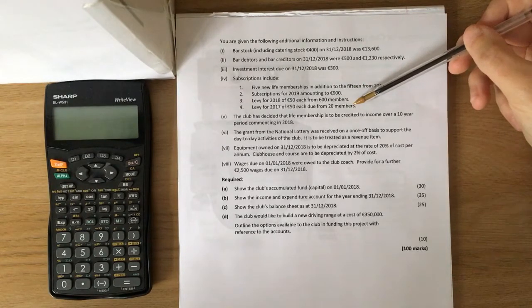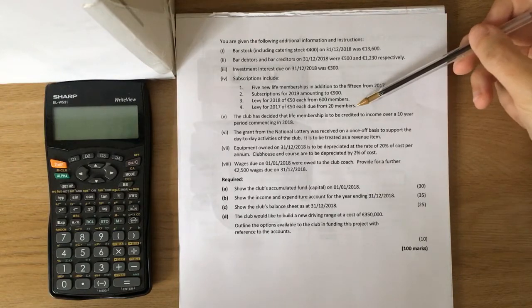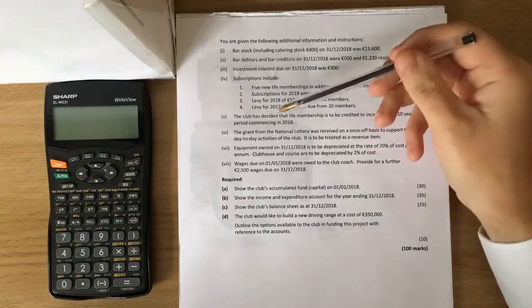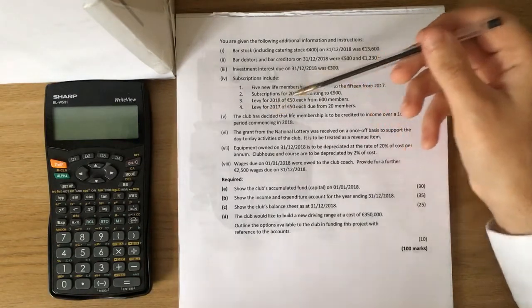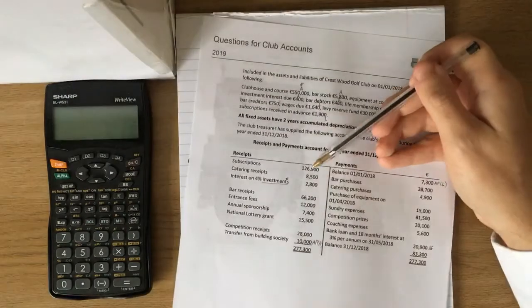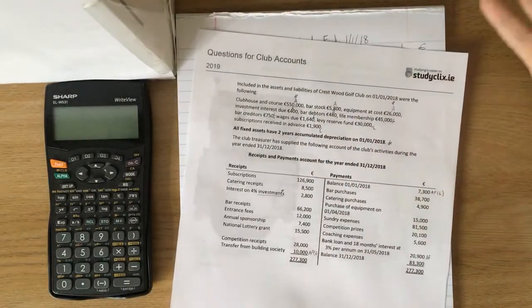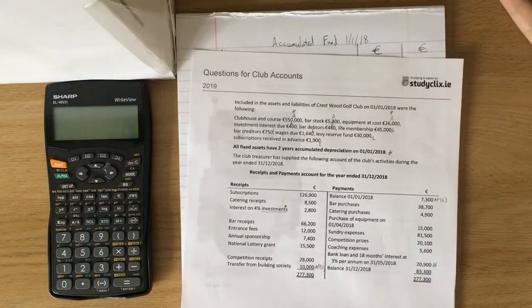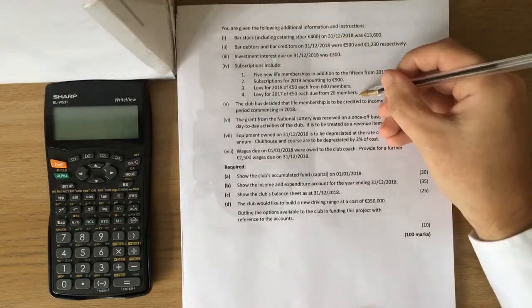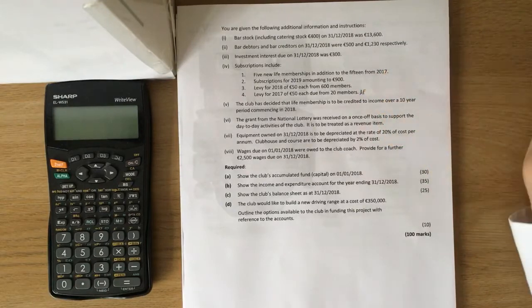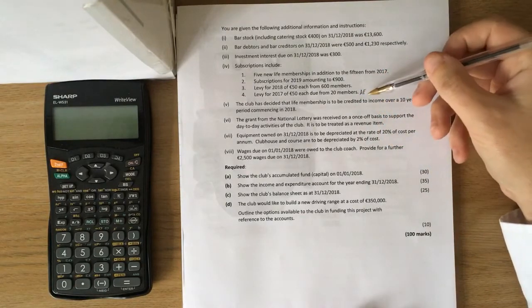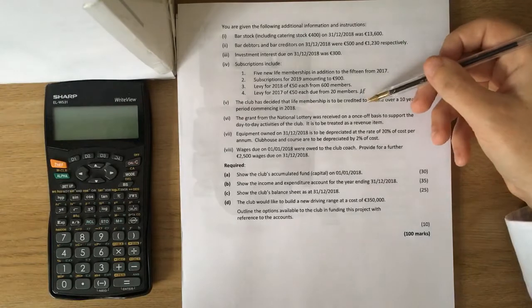Levy for 2017 of €50 each due from 20 members. So a levy due from 2017 is included in my subscriptions here. If that's levy due from 17, that will be there on the 1st of January. So this is going to give me something that needs to go in the accumulated fund as well. Another working there for me to do.